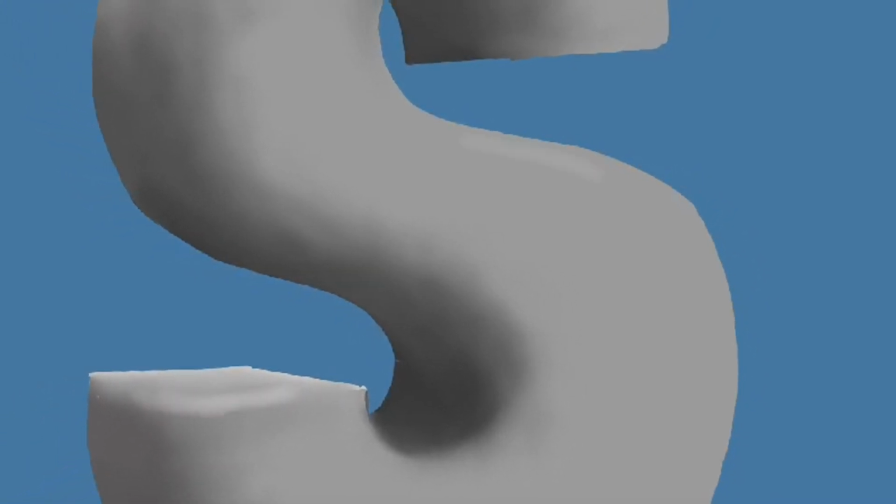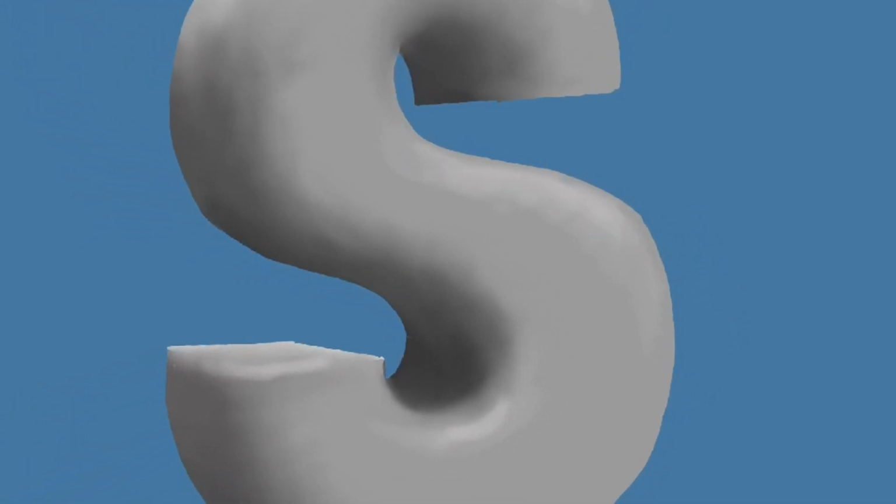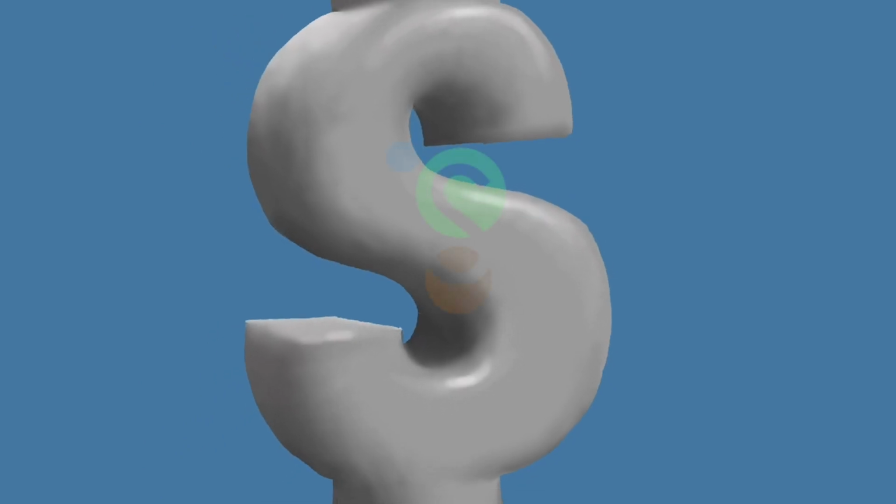So while everything may not be valuable, everything does have a value, and to an artist, understanding values is priceless.